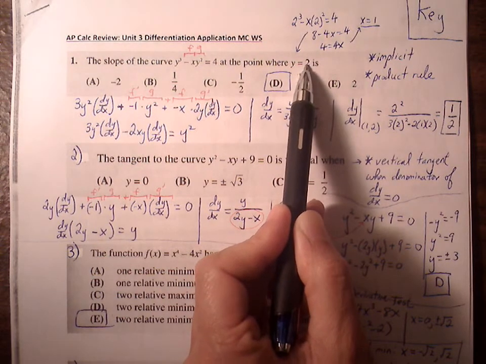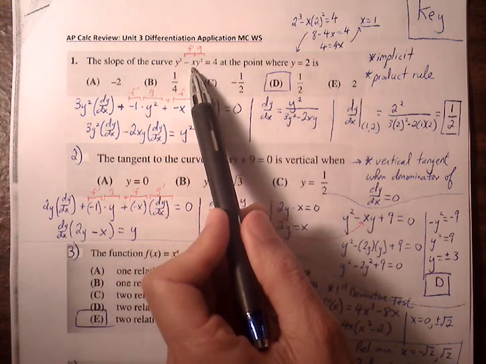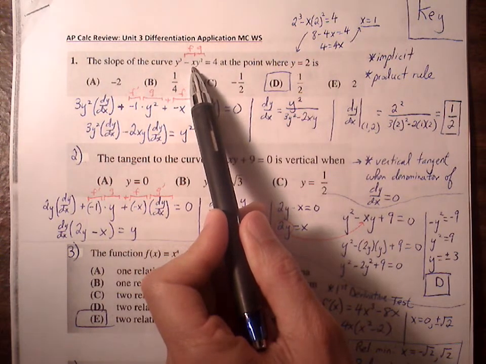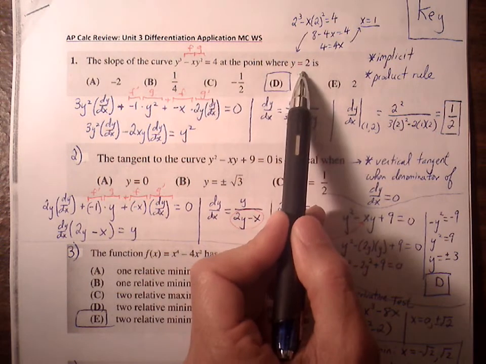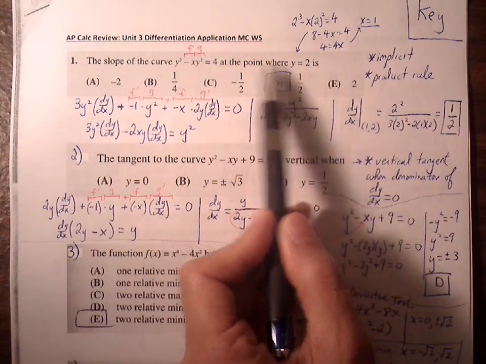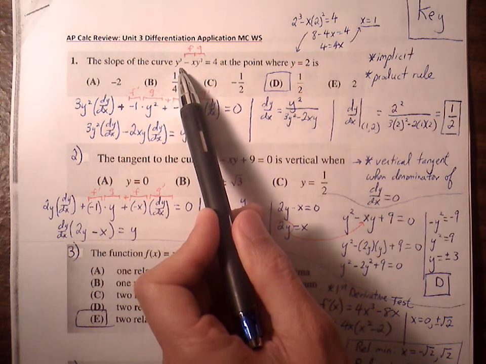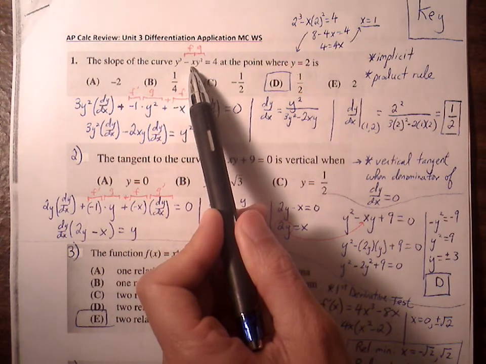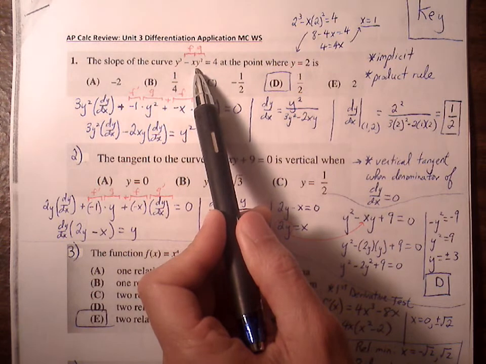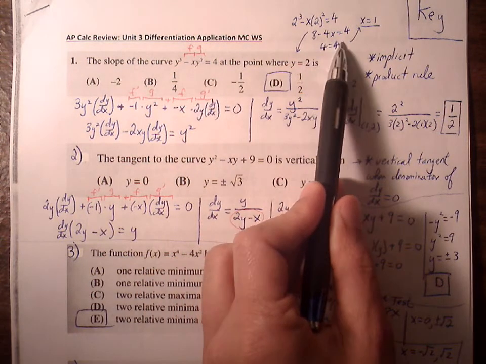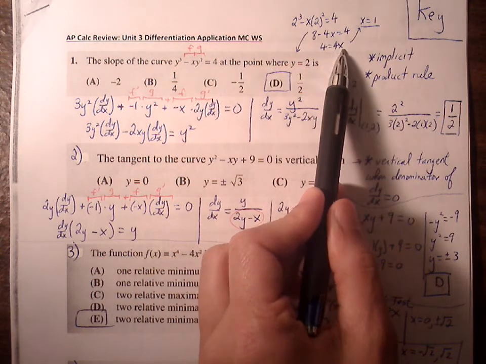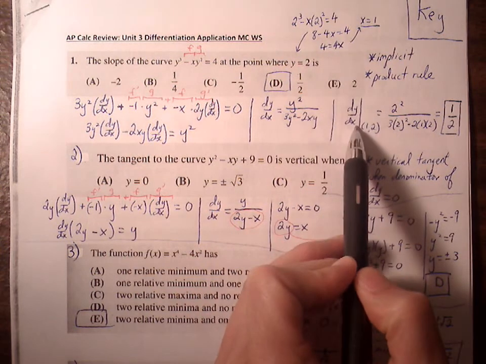So we're going to go back to the original equation to see if we can gather information about the location of x when y is 2. We can take our original equation, plug 2 in for y, and that will allow us to solve for x. So 2 cubed minus x times 2 squared equals 4. So 8 minus 4x equals 4, 4 equals 4x, x equals 1. The ordered pair is (1, 2).